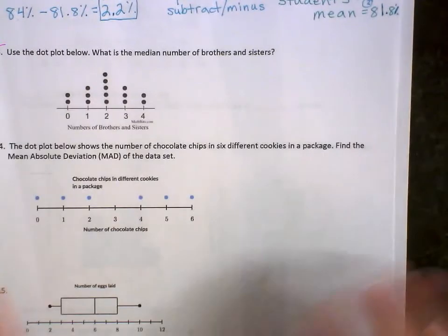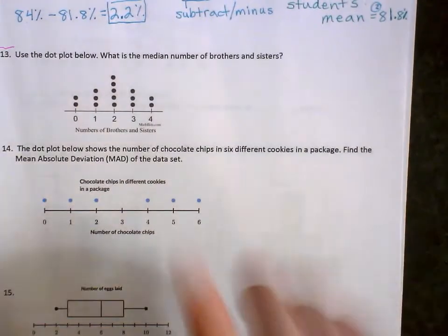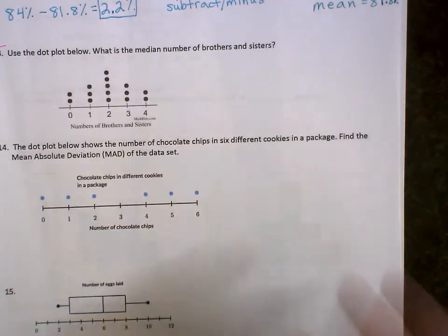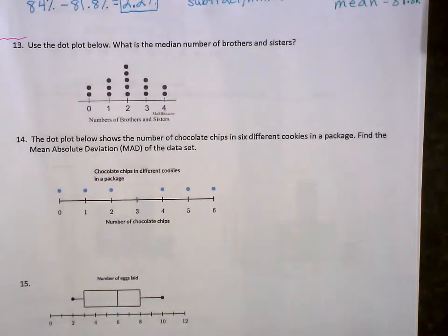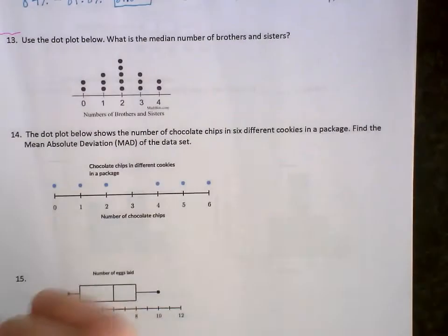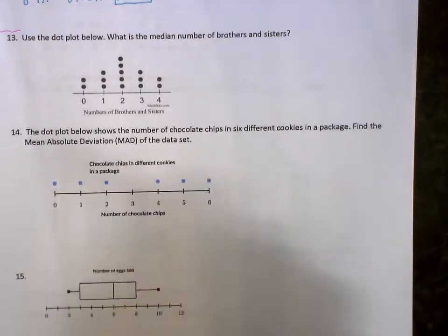Okay, if you guys are with me for this video, then that means you are on problem 13 of the study guide. You've done 1 through 12, whether you used my videos to help you work along with you, or you did it on your own. So now we're going to do 13 through 17. We're going to finish off the study guide.